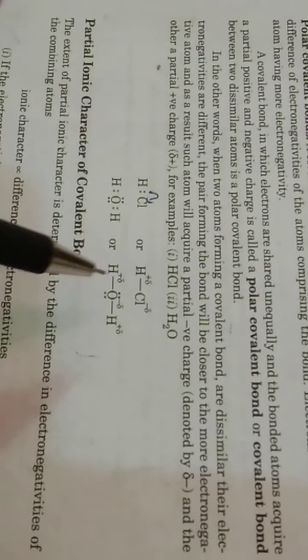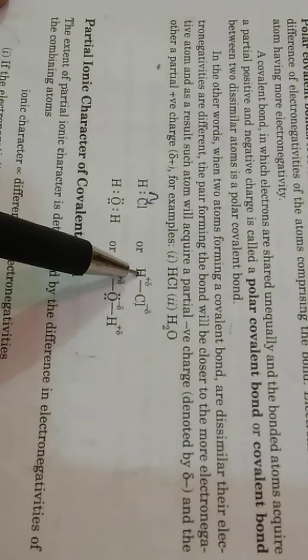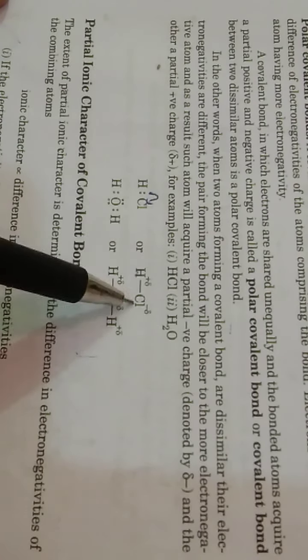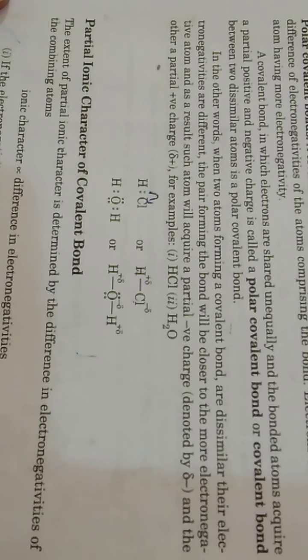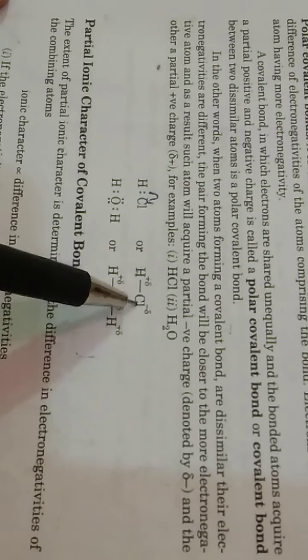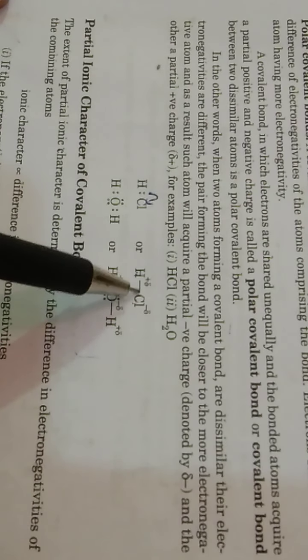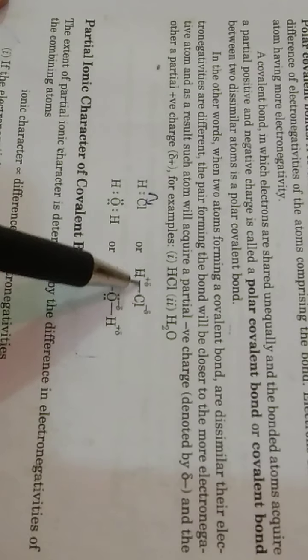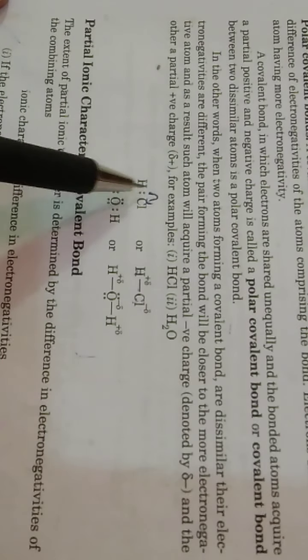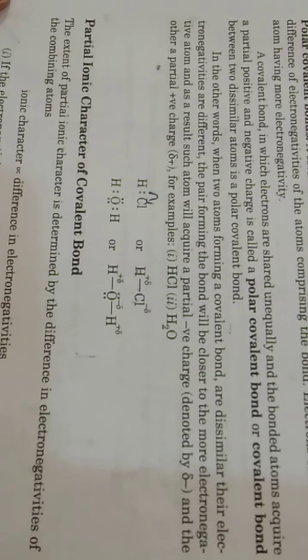So children, whenever we have an element that is more electronegative than the other element, in that case the molecule is said to be a polar molecule, and the bond that is formed between these two atoms by the sharing of electrons is a polar covalent bond.